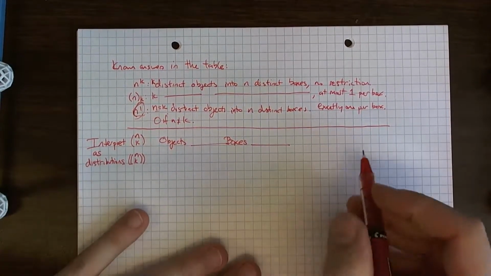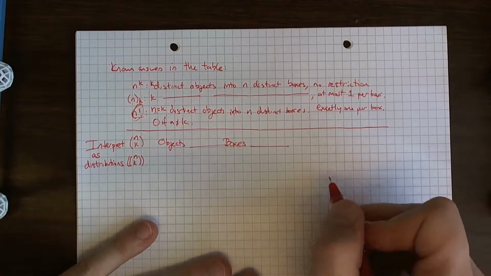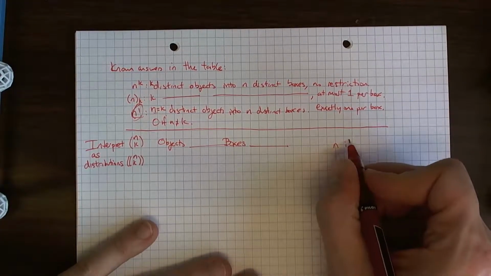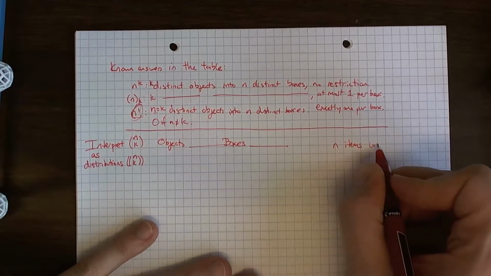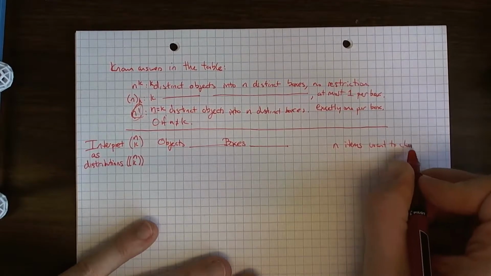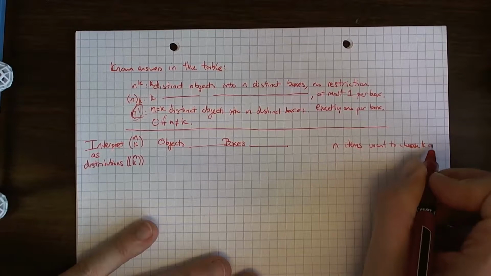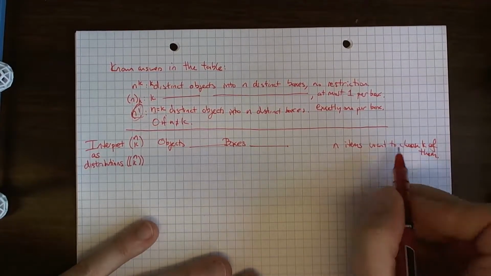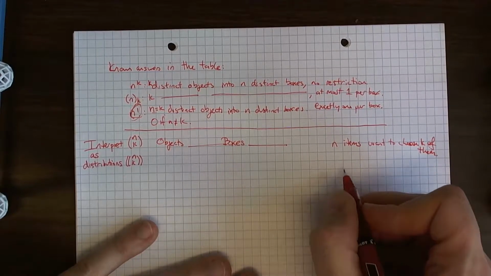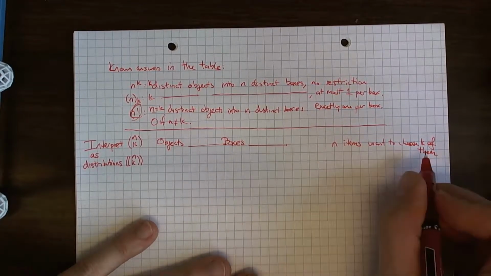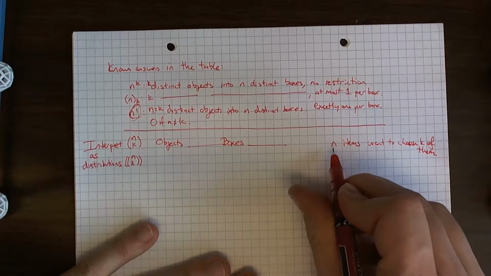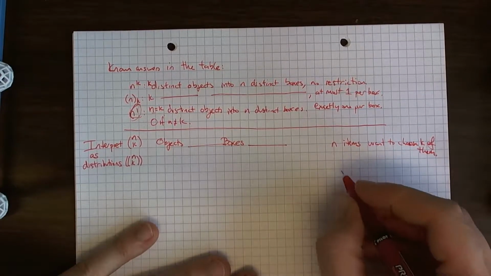Okay, so n-choose k: we have n items, and we want to choose k of them. So either we have n balls and k boxes, or n boxes and k items.